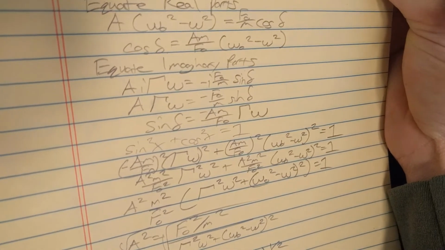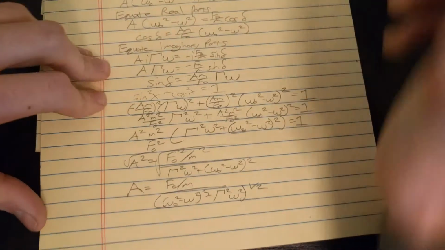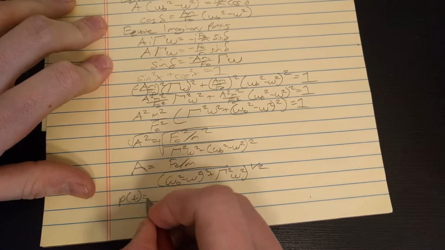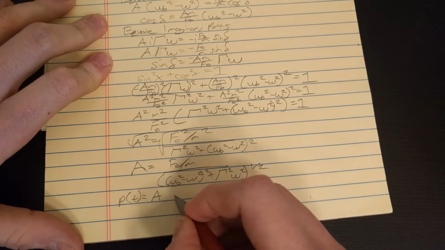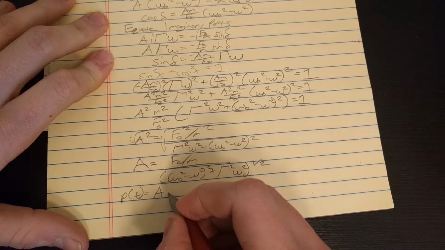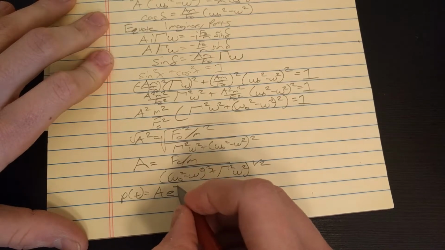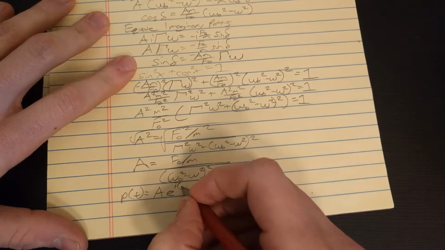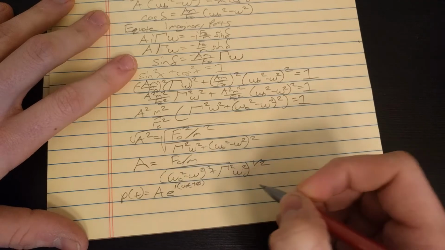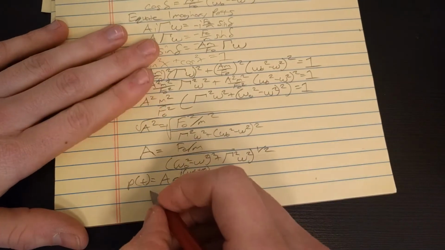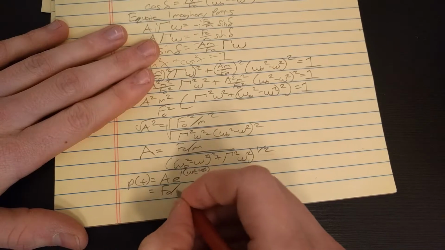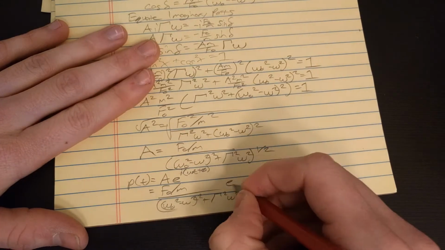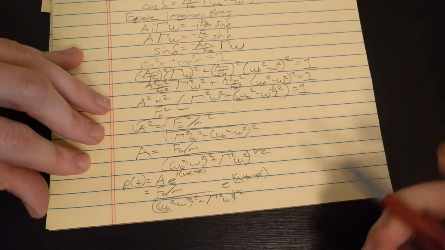So the solution that we assumed was, let's see, we assumed our particular solution P of t was equal to A times, let's see, e to the, no, there was no negative, it was i omega t plus phi. So we plug our A in, F naught over M, but we can rewrite this.